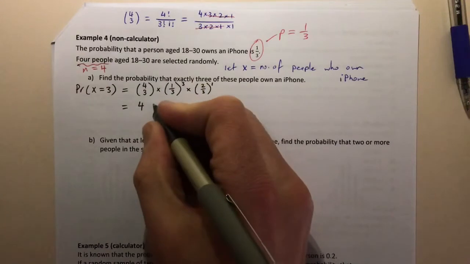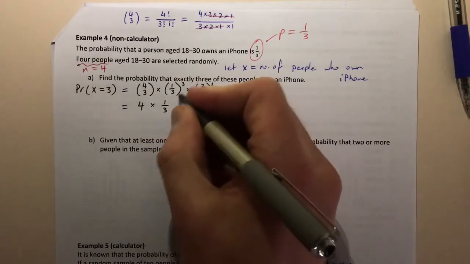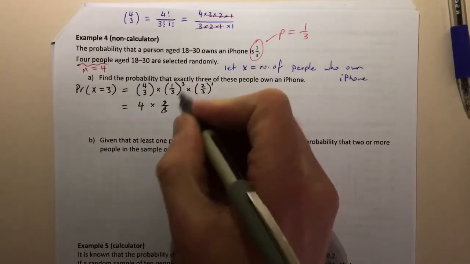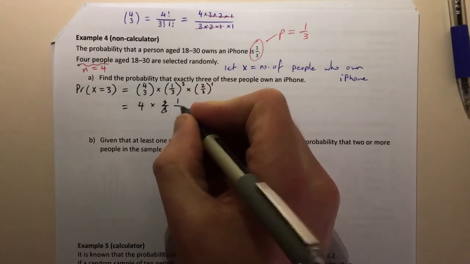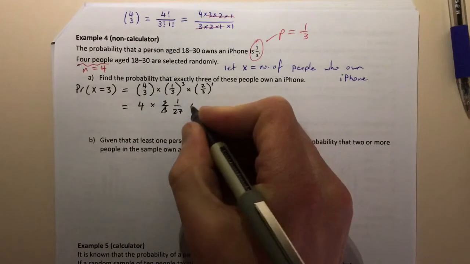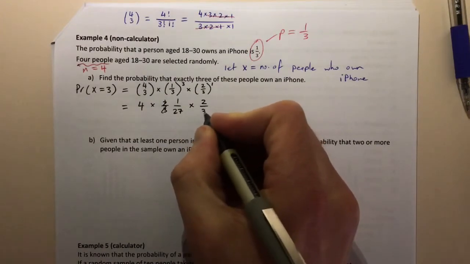Then we've got times 1/3 to the power of 3. 1/3 to the power of 3 would be 1/3 times 1/3 times 1/3. So that's going to give us 1 over 27, times 2/3 to the power of 1, which is just 2/3.